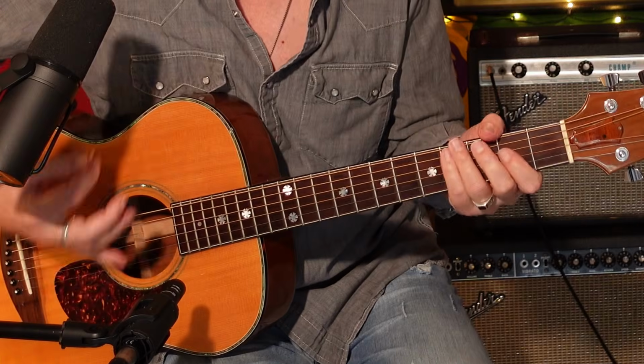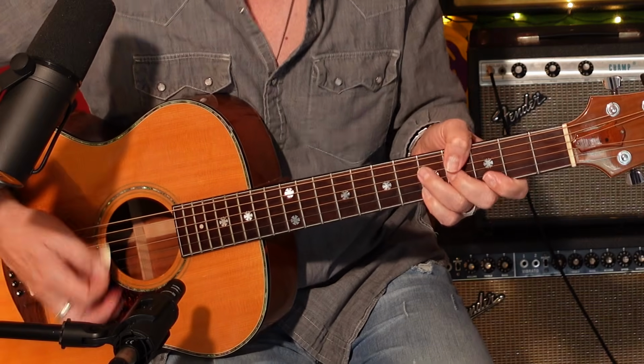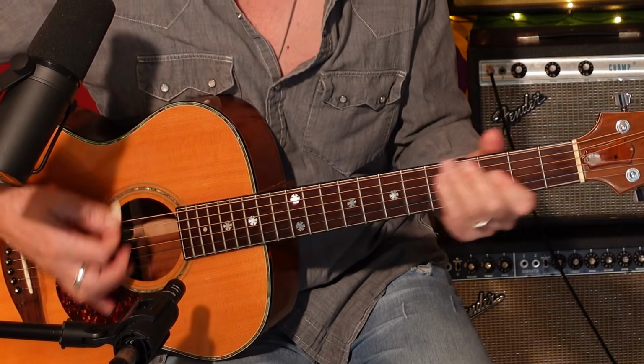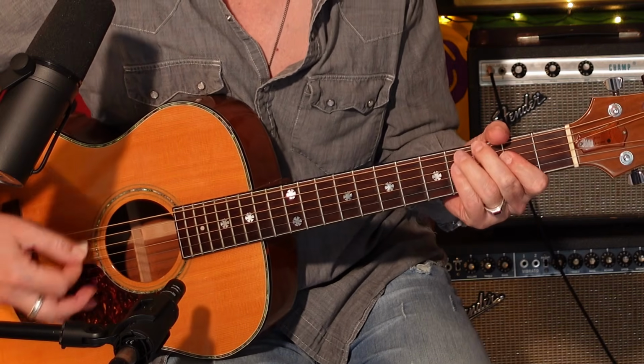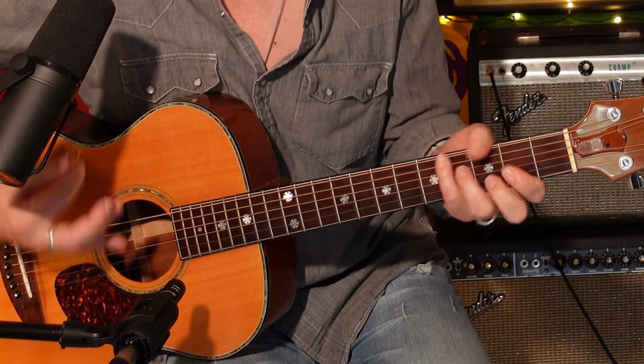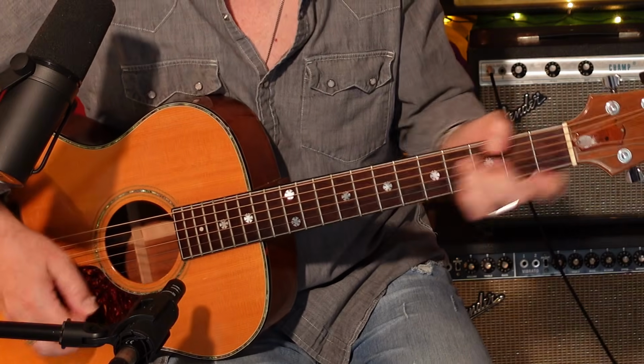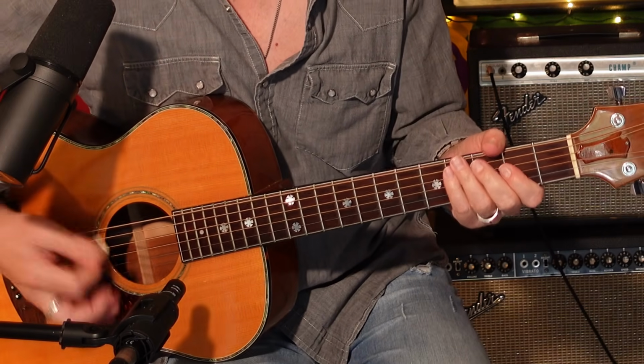Let's hear that in the track. So you want to think about space. So I'm going to let the electric guitar have it by itself. I'm going to come in with this guitar when the band comes in to give it another lift. Just following the bass.